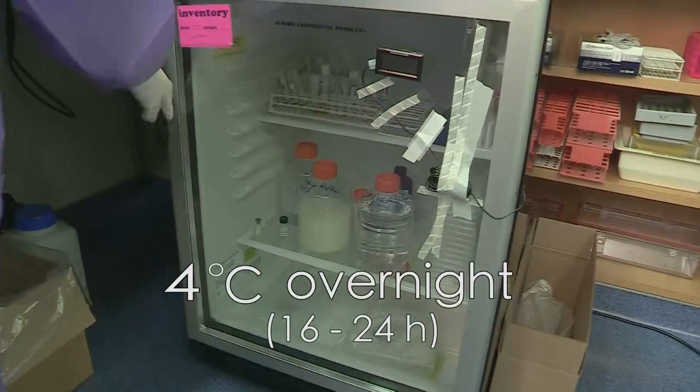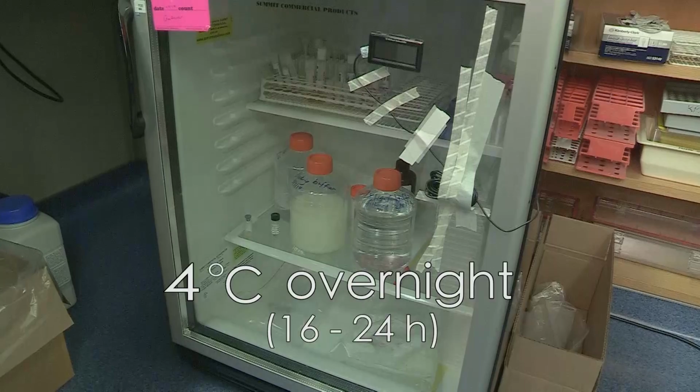This is an important step for the sensitivity of the test. Shortening the incubation, for instance by incubating at 37 degrees for 2 hours, will cause low positives to be missed.